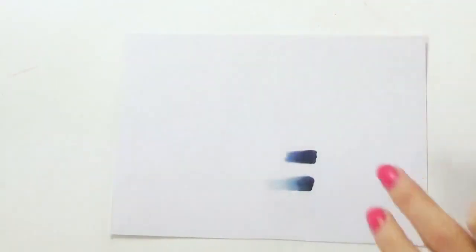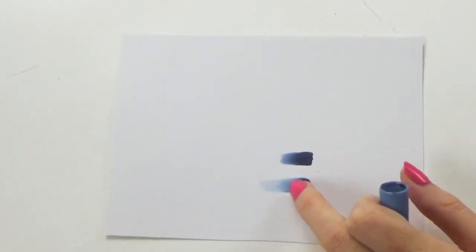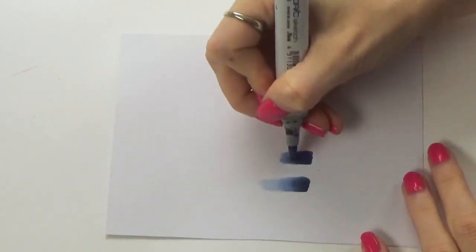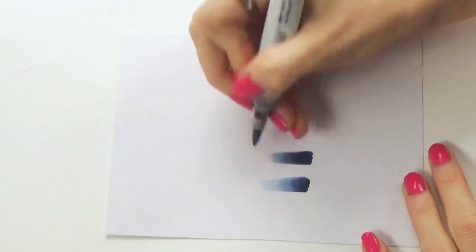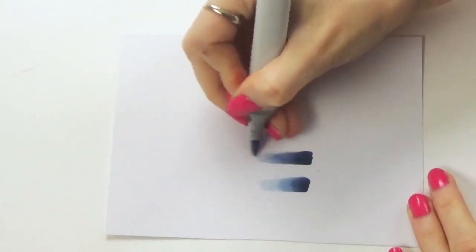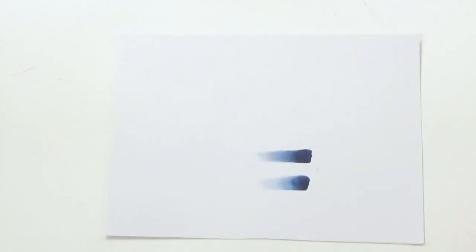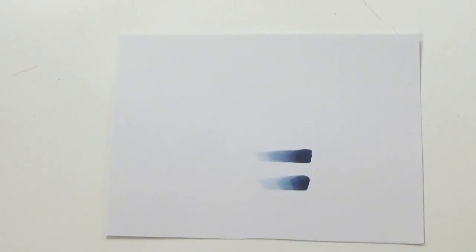This is B95, and see already that transition between here is a lot smoother than this transition, and the colors look a lot bolder as well because we haven't desaturated them as much. B93, again straight over the top and blending that out, and then B91. So you can see definitely a lot easier to get that smoothness in the blend.